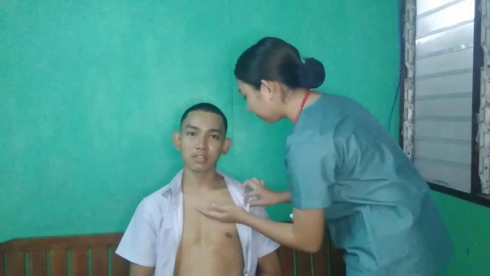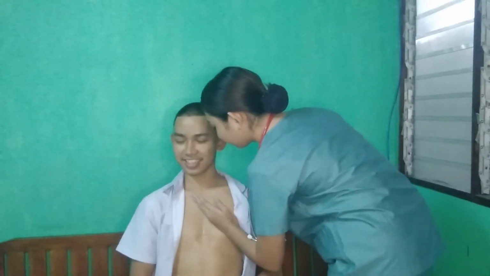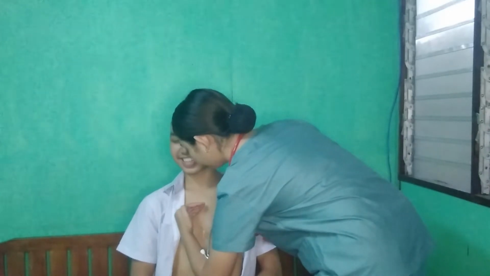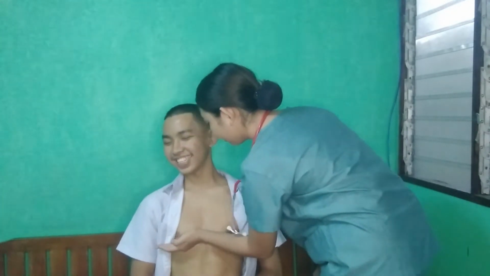Okay, so now I'm going to palpate also for the tactile fremitus, the same as what I did in the posterior aspect of the chest. Again, I'm going to use the ulnar aspect of my hand in palpating for the tactile fremitus. Okay, so John, can you please say 99? 99.